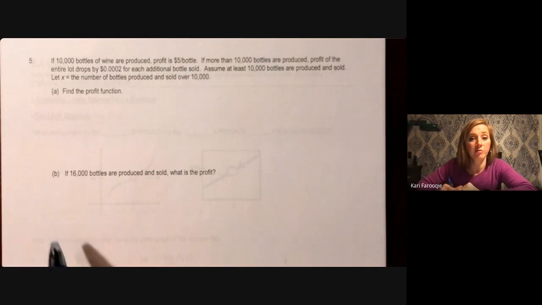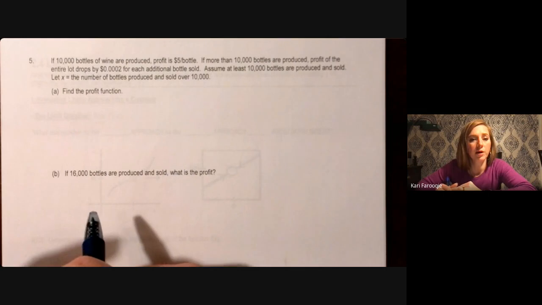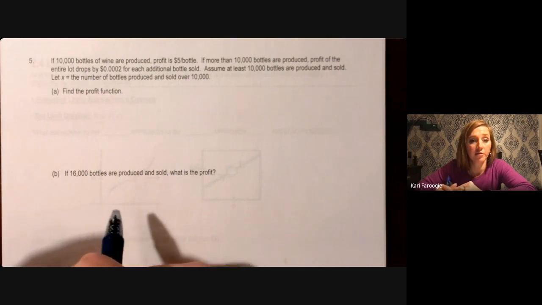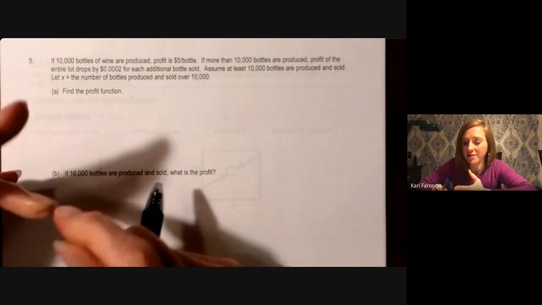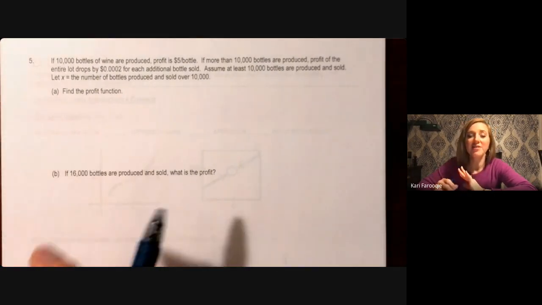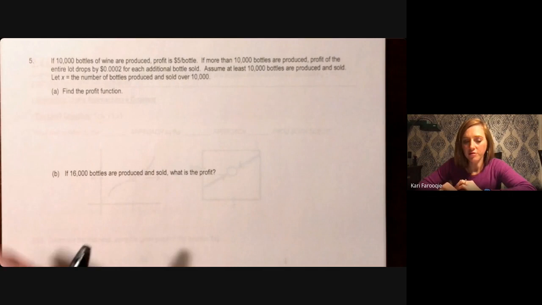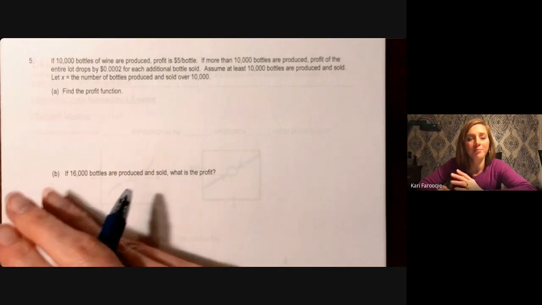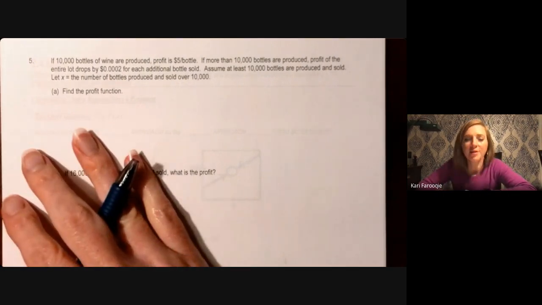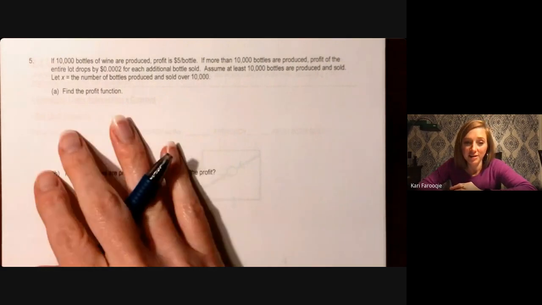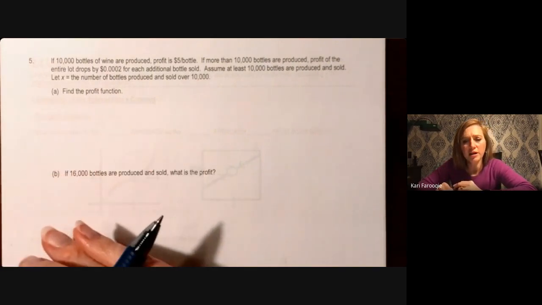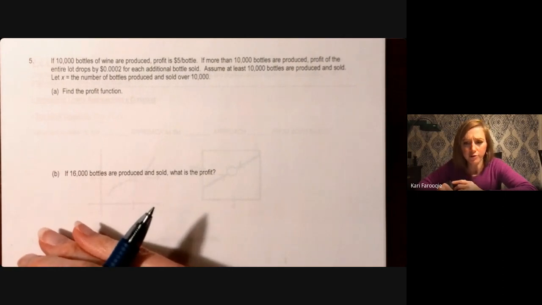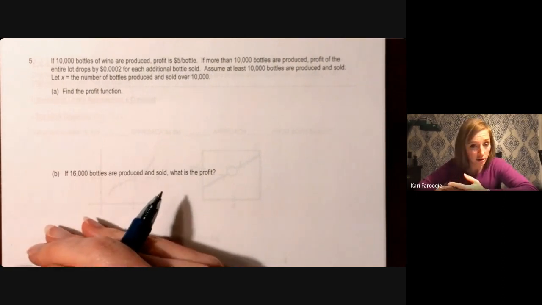Assume at least 10,000 bottles are produced and sold. Let X be the number of bottles produced and sold over 10,000. Find the profit function. Now, this is a little tricky. This is one of those questions where, once you see it, it's like, oh, duh. But until you see it, it's kind of hard to figure out. Now, you might initially be thinking, oh, well, profit function. We just talked about profit function in the last lesson.